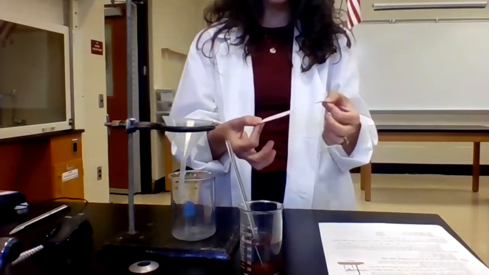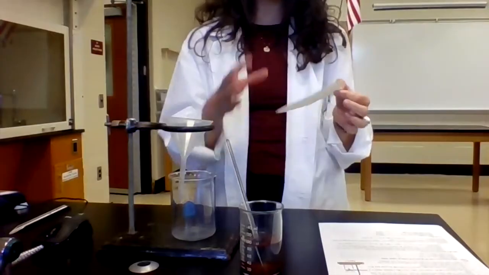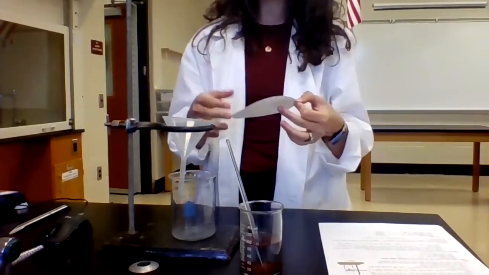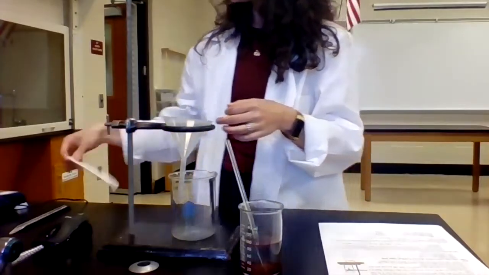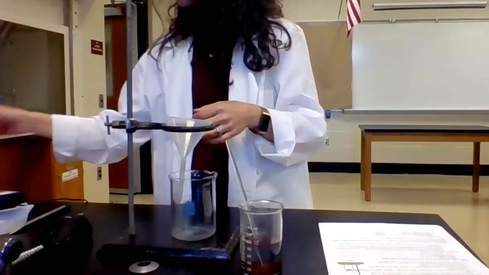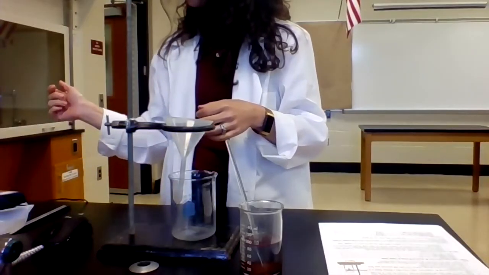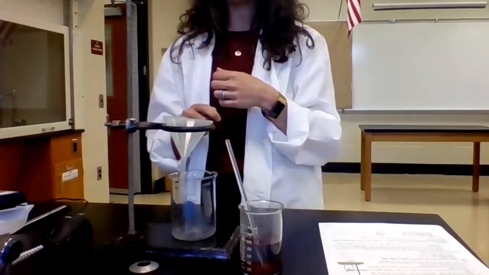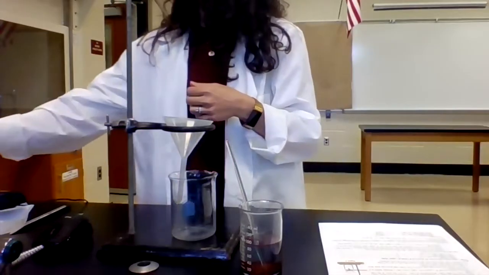I'm gonna also try to hold it by the edges just so that I don't get any oil or grease from my fingers transferred over to the piece of filter paper. So I'm going to zero my balance, weigh my piece of filter paper. It weighs 1.09 grams. So again, I will record that number in my lab notebook.